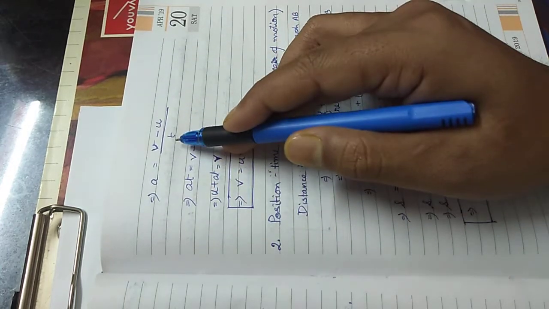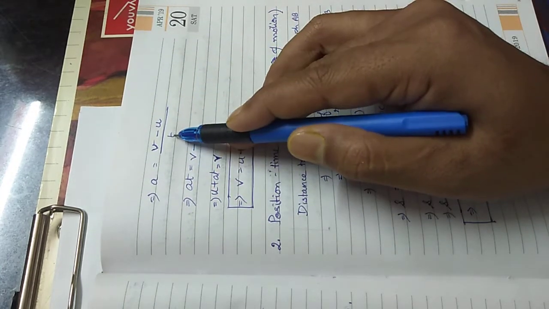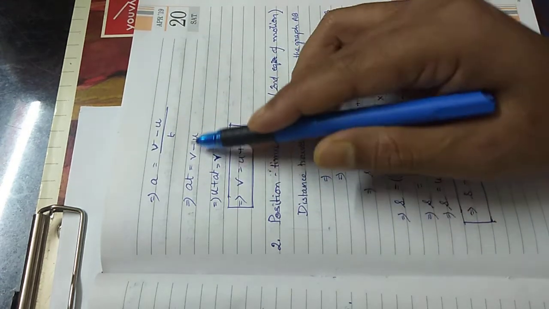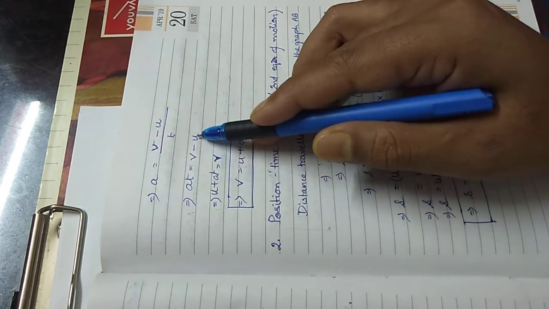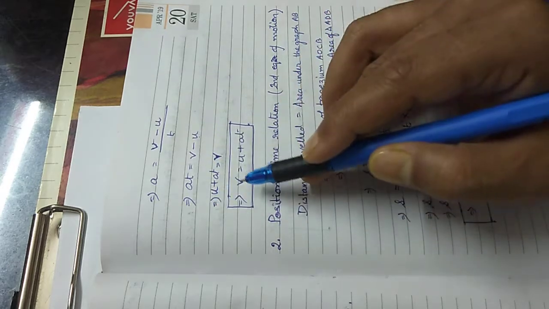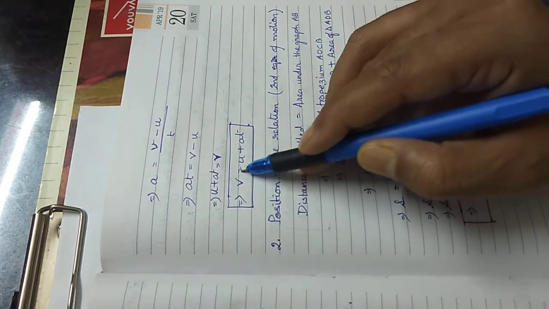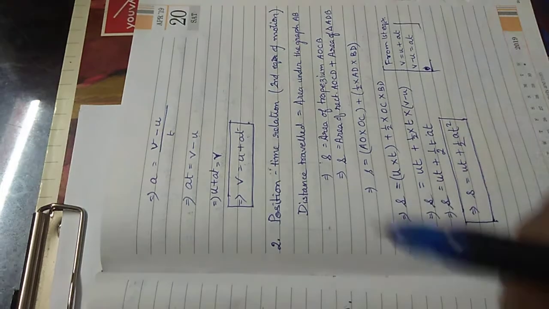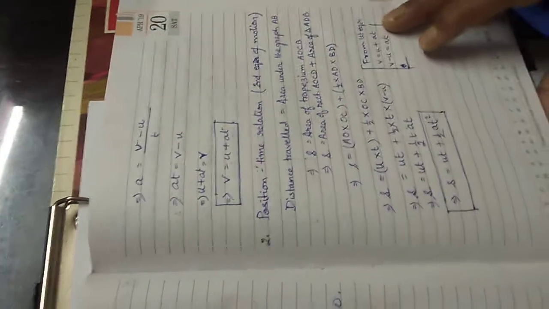Now we simply reshuffle to get the form of the equation. T we take here, so it becomes AT is equal to V minus U. We leave the V here and take U this side, so minus U will become plus U. So it becomes V is equal to U plus AT. So this is the first equation of motion, or velocity time relation.